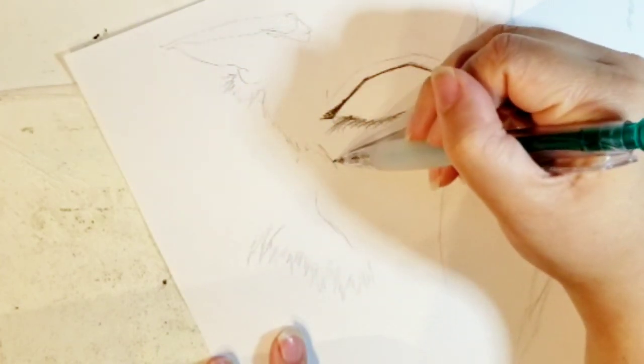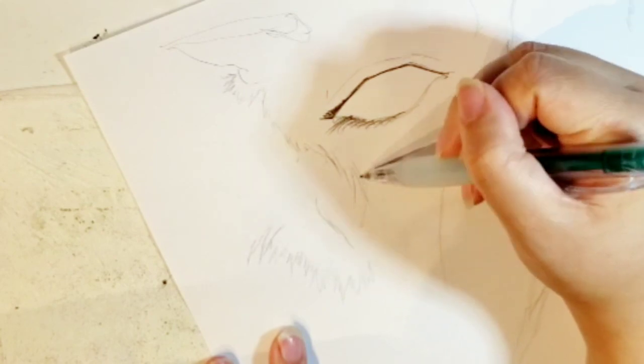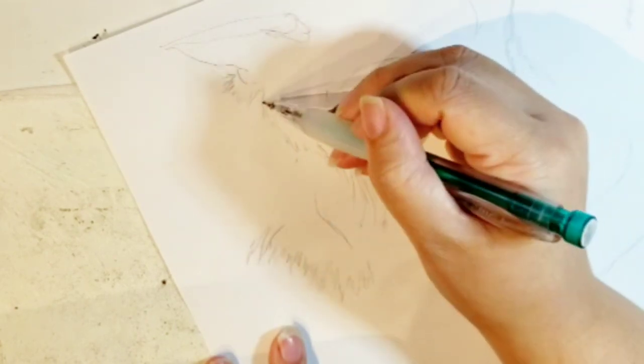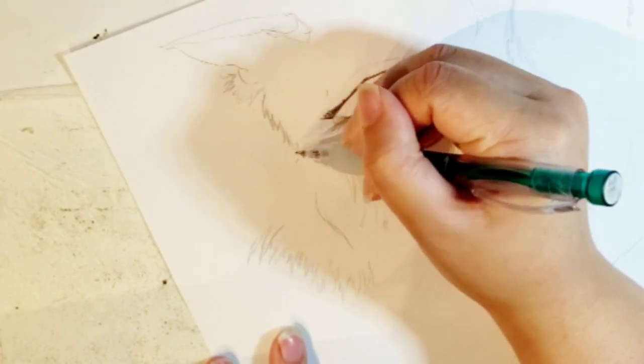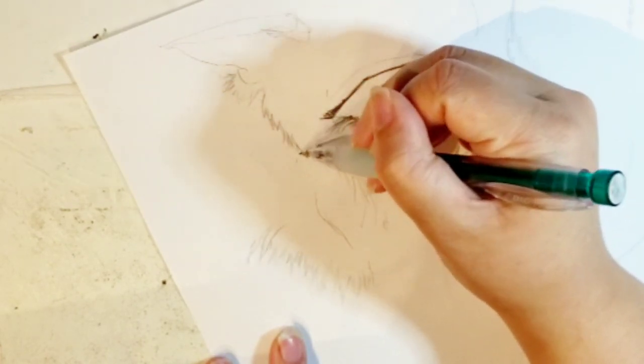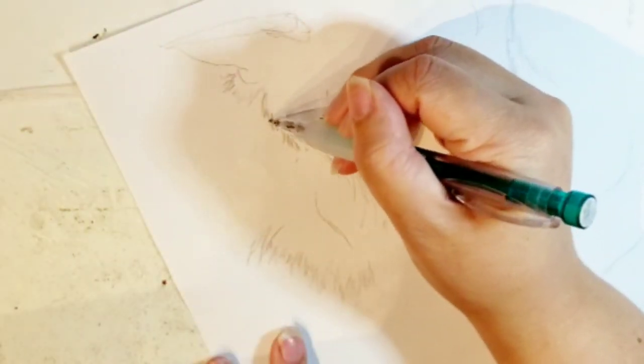And sometimes the fur gets longer. Maybe it was shorter behind the ear and it gets longer over here. Well, then just make longer lines. It's all it takes. And sometimes I'll come in and lay another layer over the top, and it may not match exactly what I did previously. That's okay, because now we're building layers.